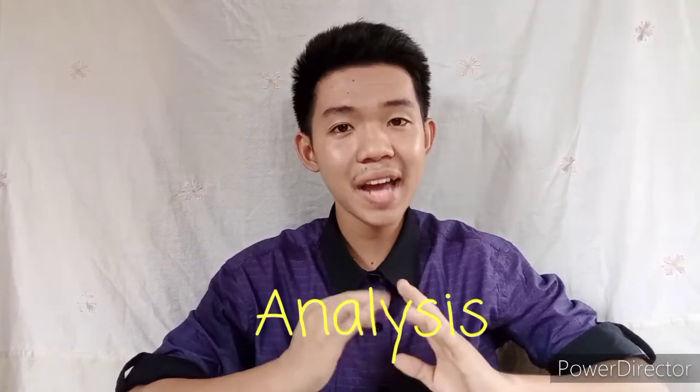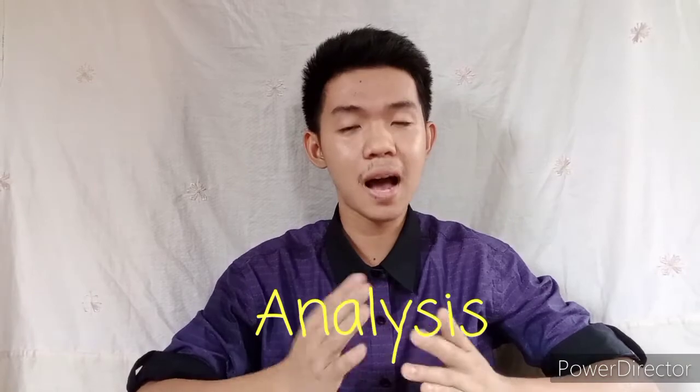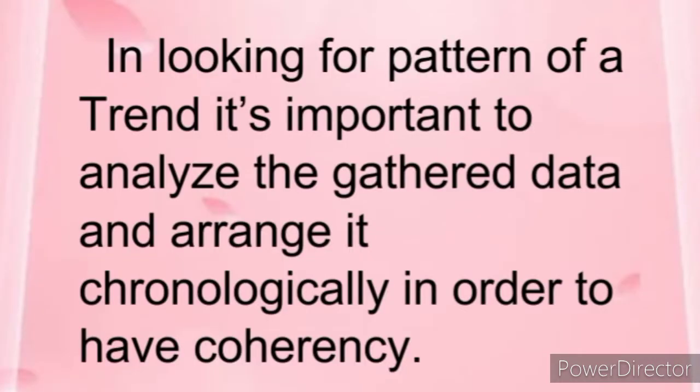Third is the analysis. It is the stage where combination and examination happens. In looking for pattern of a trend, it's important to analyze the gathered data and arrange it chronologically in order to have coherency. In analyzing, brainstorming is very important because you have to understand the data you've gathered about the pattern of a trend.